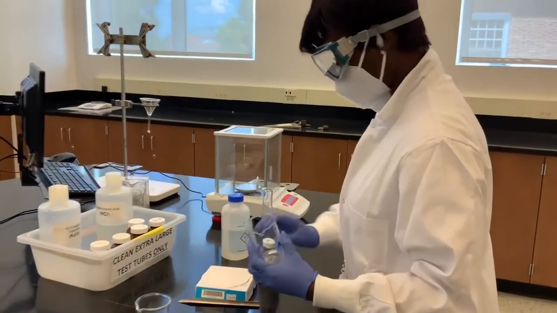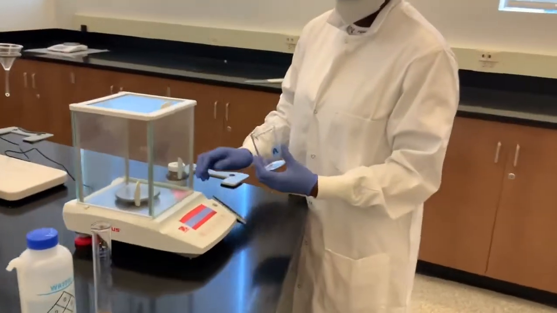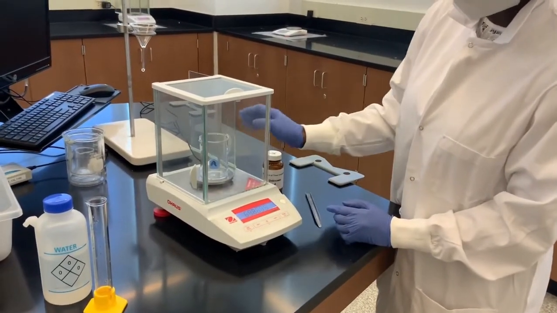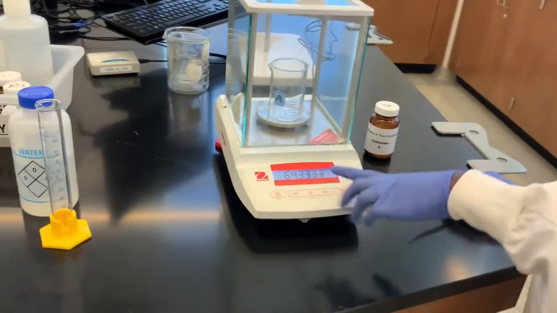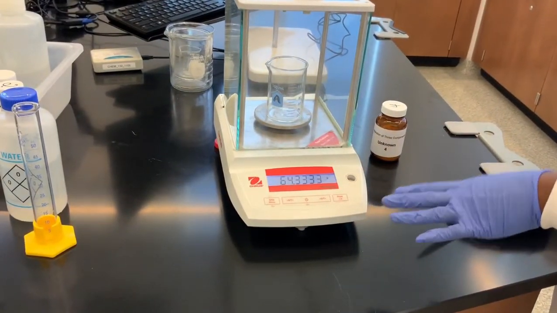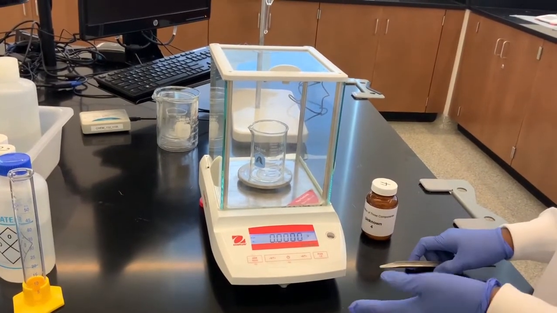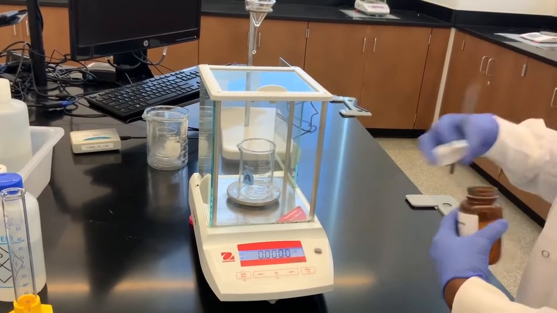So let's do this. I come back to my analytical balance. I need to measure the beaker by itself, and let's start. So it's set to 0. Now I can measure my mass, which is about 3 grams.